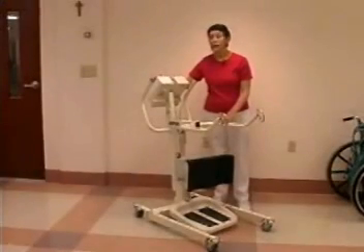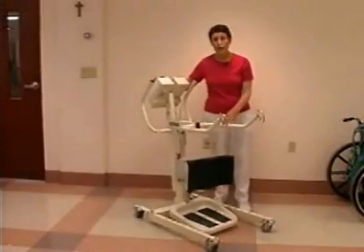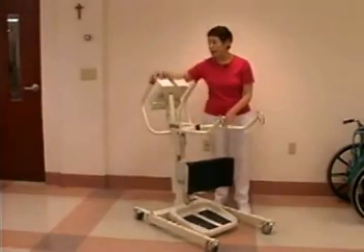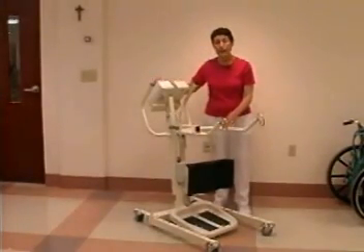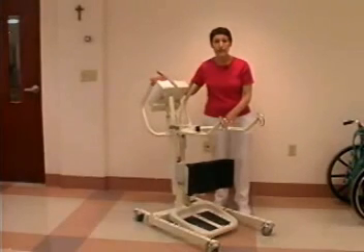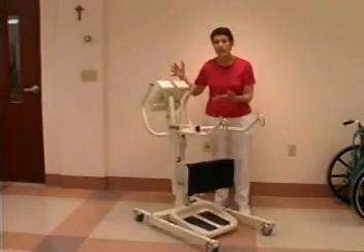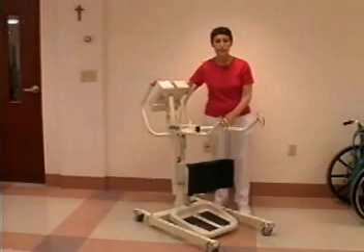This particular lift has a battery that is an integral part of the lift. When the battery runs down, it is simply pulled out and replaced with another battery that's been waiting in the charger. And those two batteries can simply be rotated as needed.